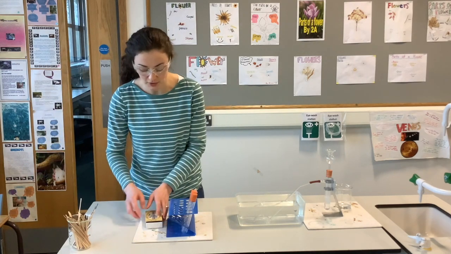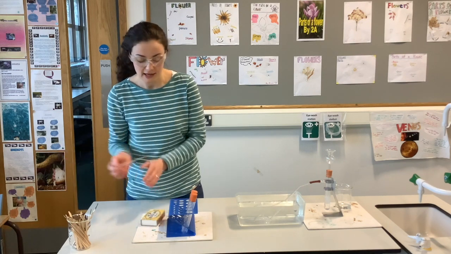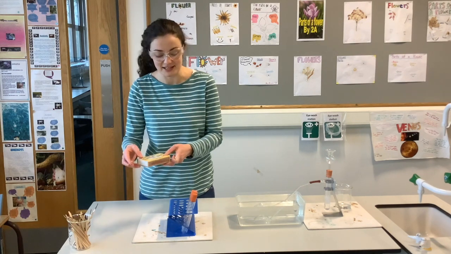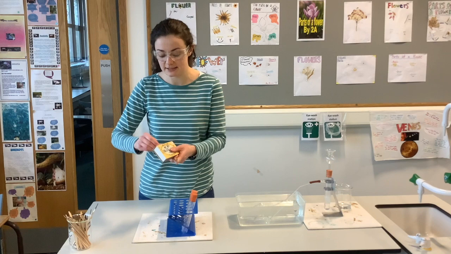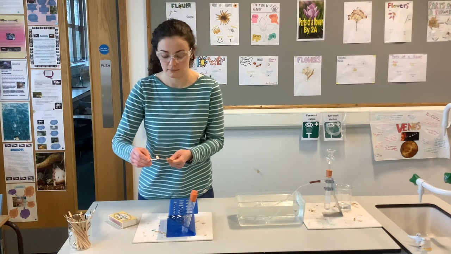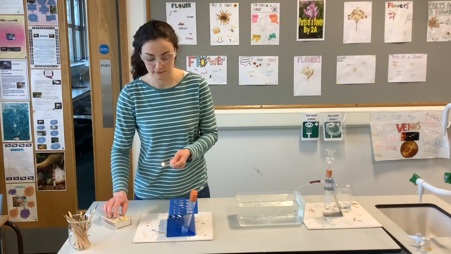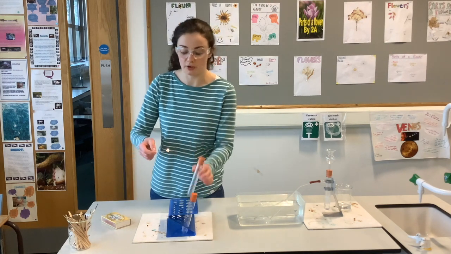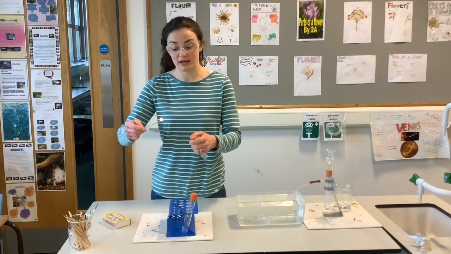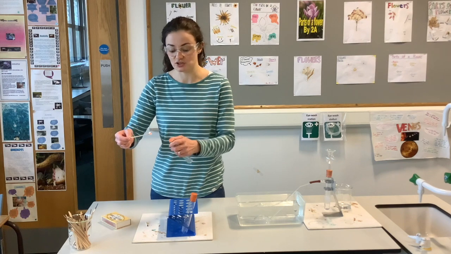Okay, so what I'm going to do, and this is hard to do with just one person, it's easier if you have two pairs of hands at this stage. What I'm going to do is I'm going to light my splint. Okay, and then I'm going to take the stopper off of this and put my lit splint into it as quickly as I can to try and get that hydrogen to burn.